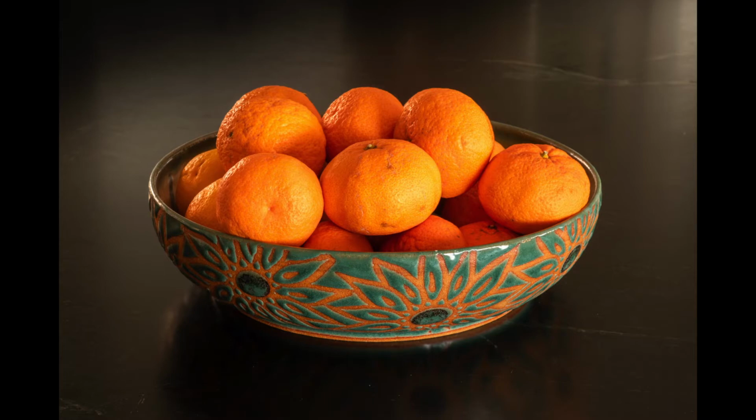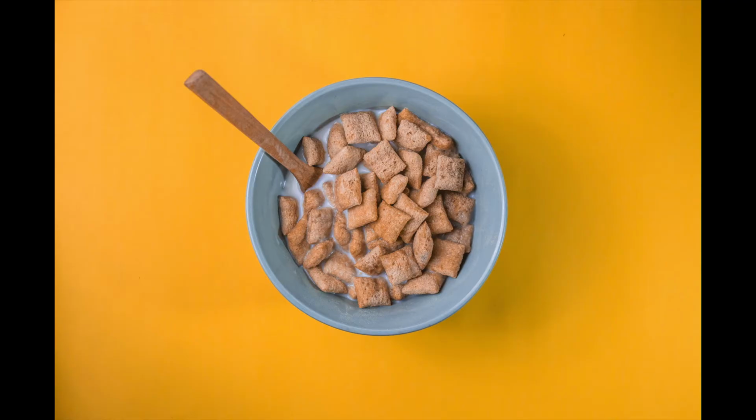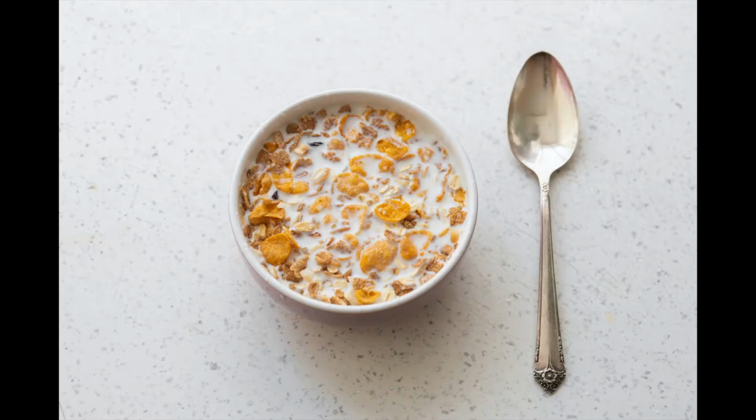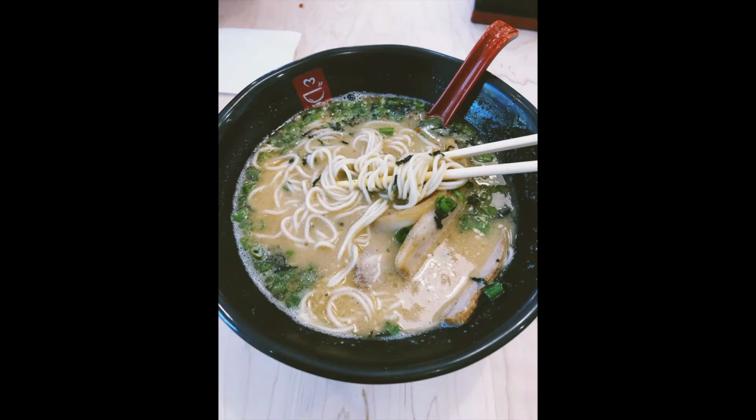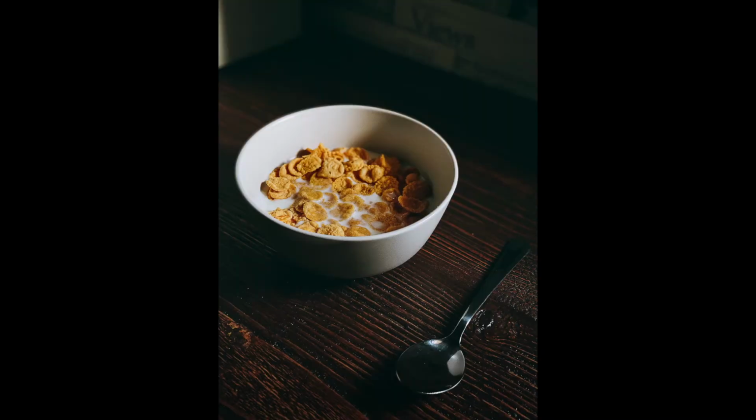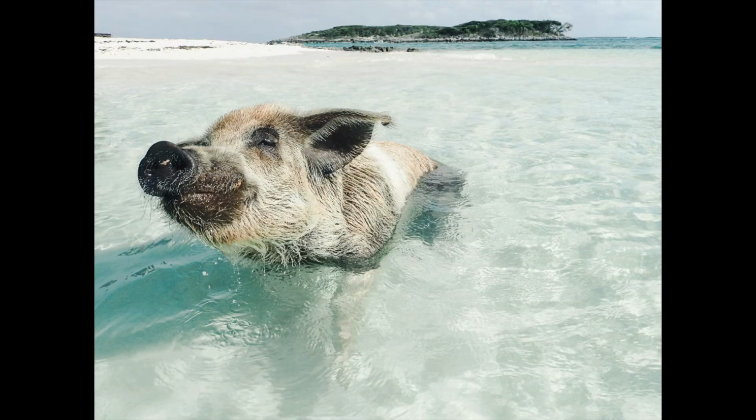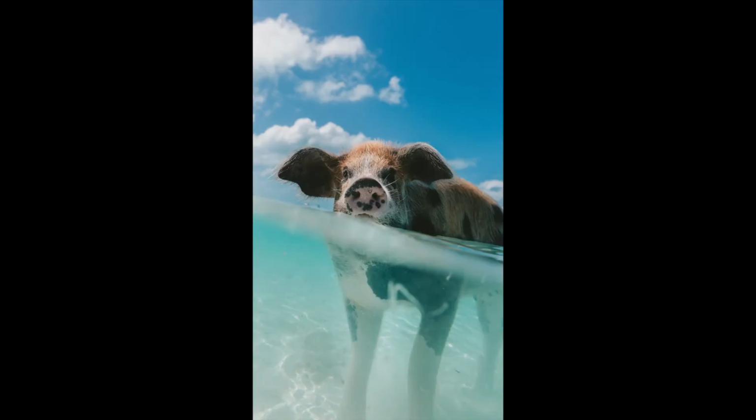Here we go. The satsumas are in the bowl. The cereal's in the bowl. The ramen is in the bowl. The cereal's in the bowl. The pig's in the water.